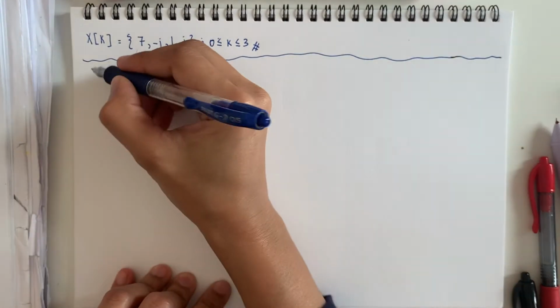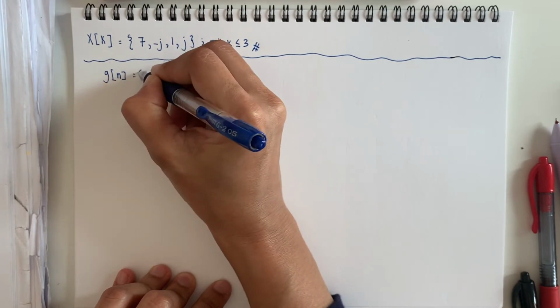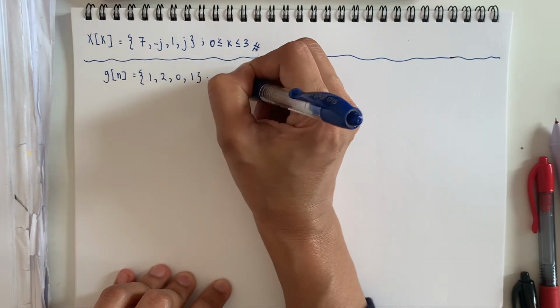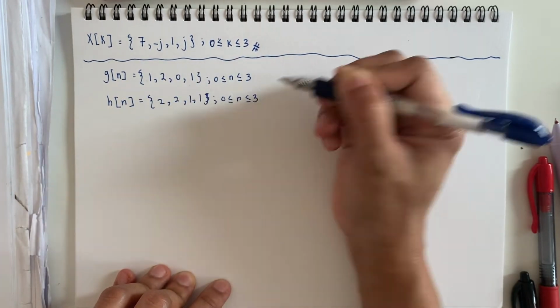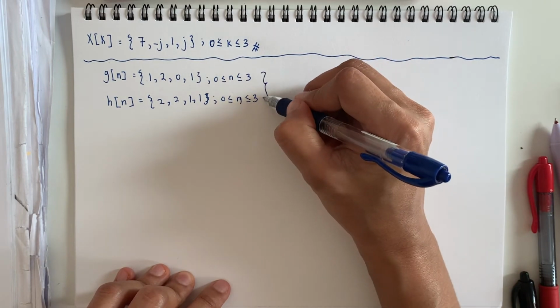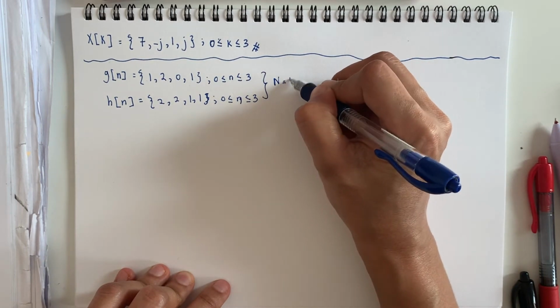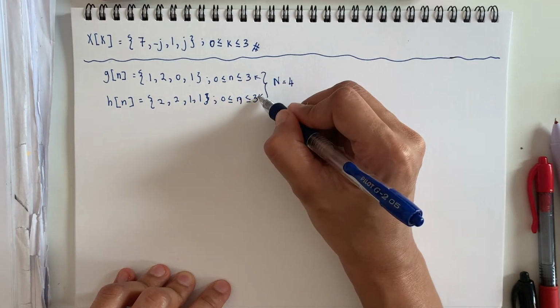Alright, so from the question, we have gn. From these two sequences, we know that our capital N is equal to 4. Refer to the range.